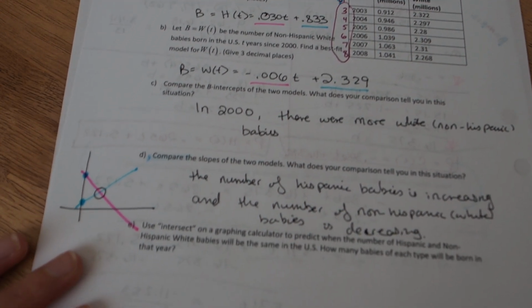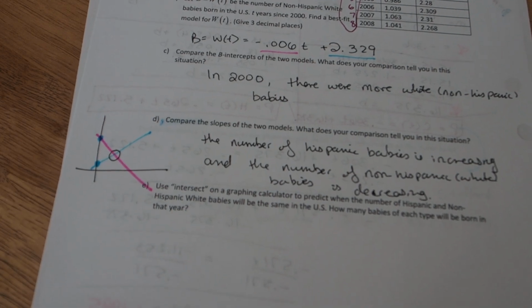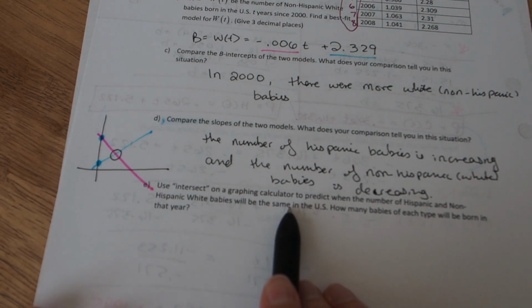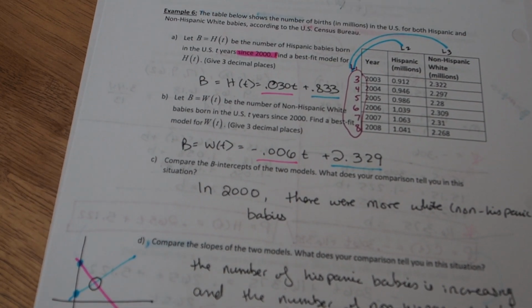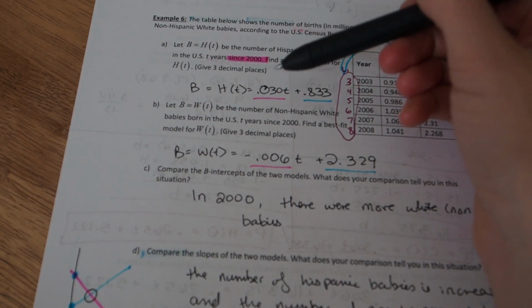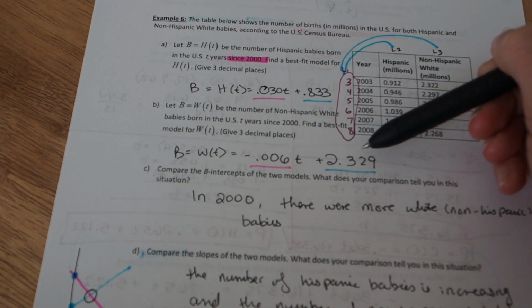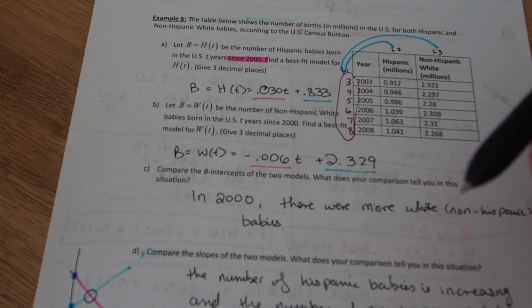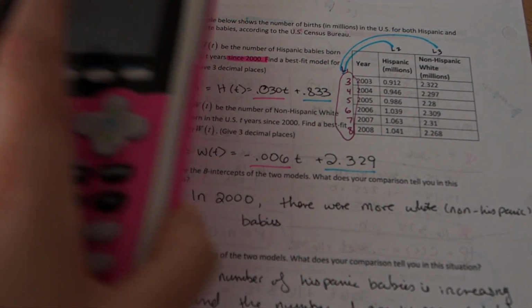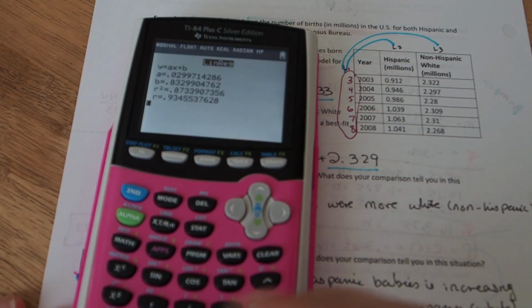All right, so now I want to use the intersect feature on my graphing calculator to predict. Okay, as we saw on the back side, it is not the funnest thing to do to solve an equation. I absolutely could do it with these numbers. With the more decimal places, you just can't do it in your head anymore. So you have to do more buttons in the calculator anyway. So we're just going to get these solutions by using the intersect feature in your calculator.